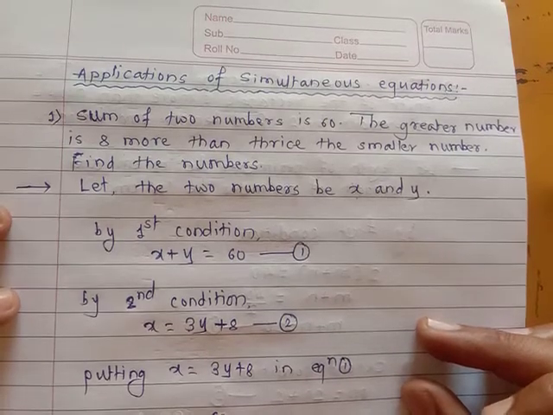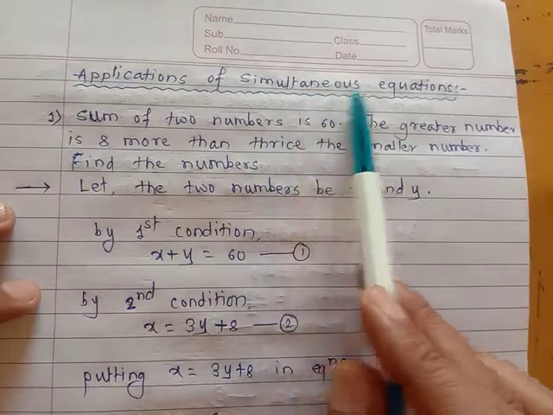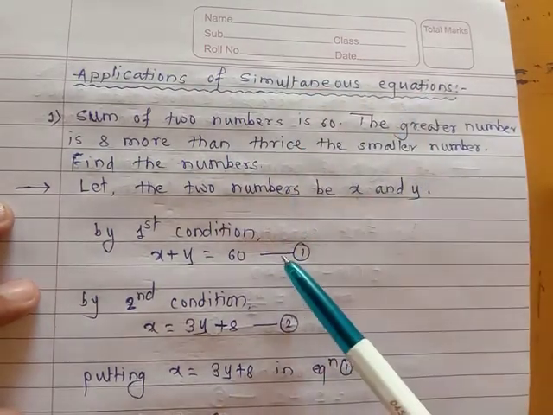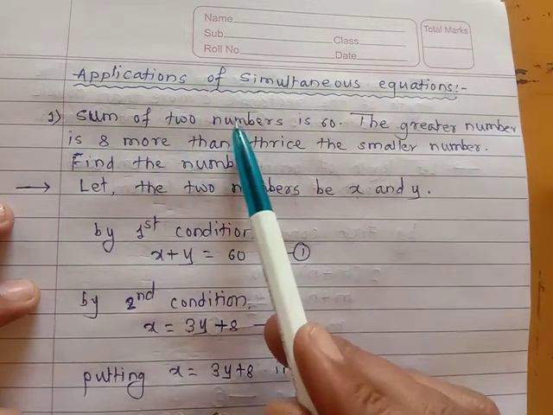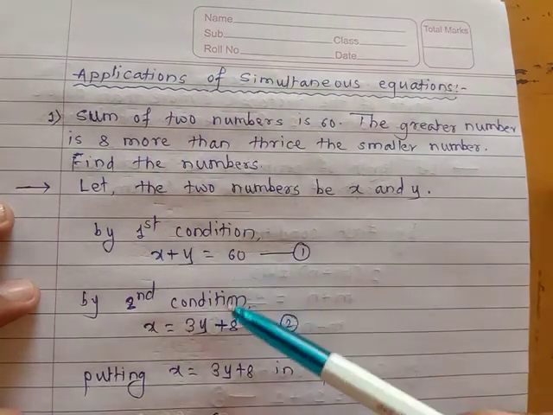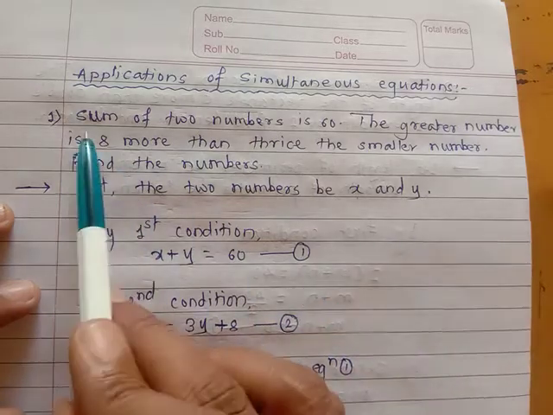Students, here is the last point from the chapter, and that is applications of simultaneous equations. In this point, you have to convert some given word problems into linear equations in two variables, and then solve. So here is the first problem.